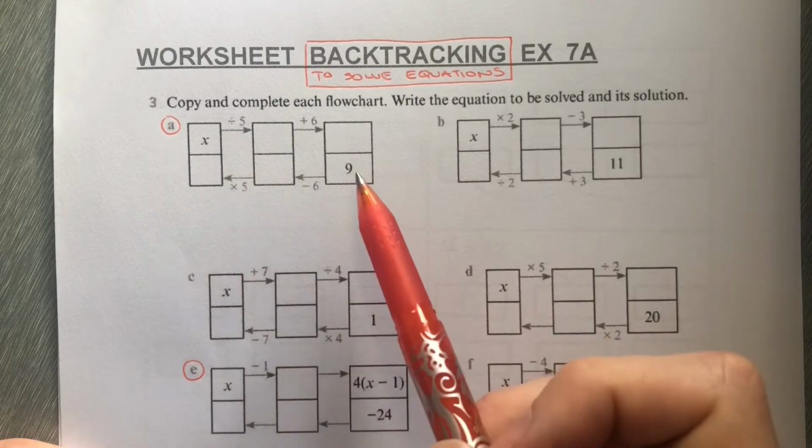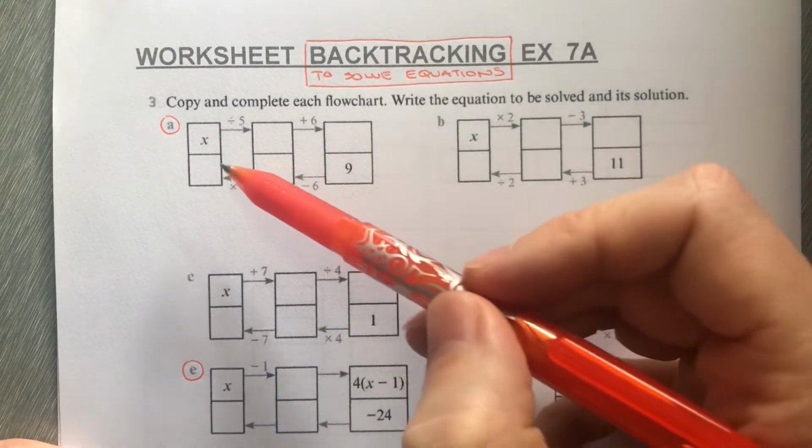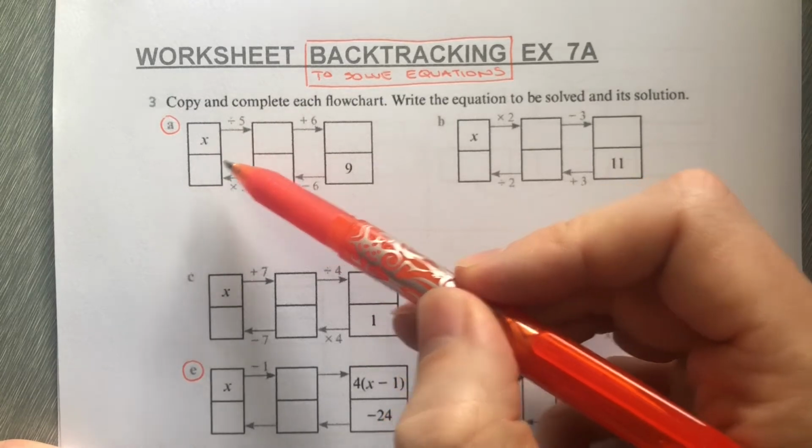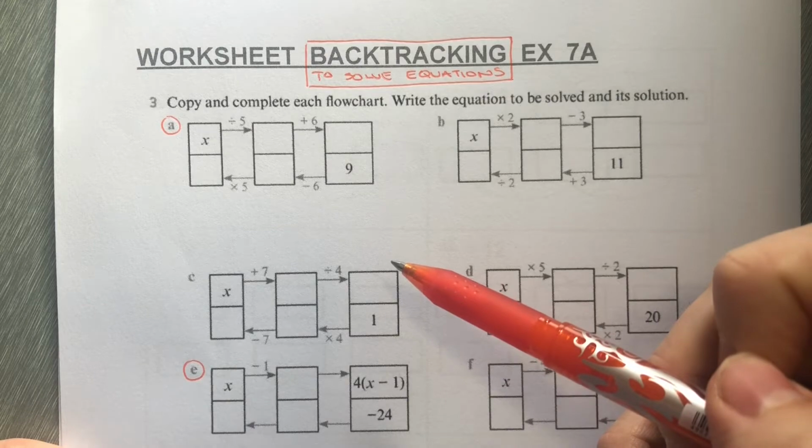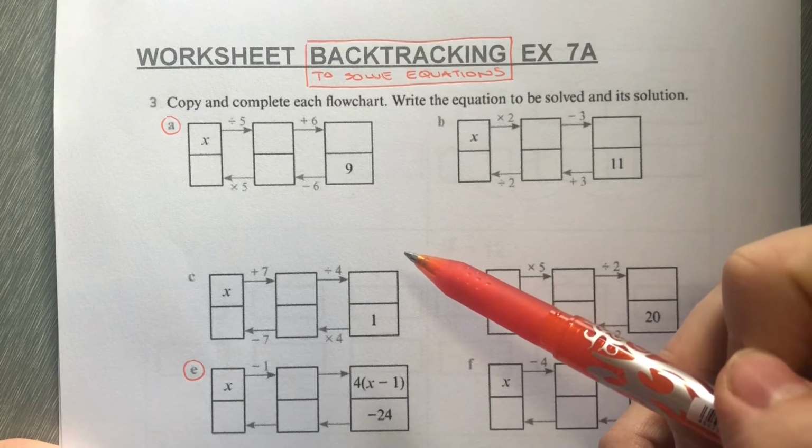What you'll see is there's a heap of different boxes. Now what's supposed to happen here is that the top box is supposed to be equal to the bottom, etc. We're going to use these boxes to come up with equations and then hopefully solve them.